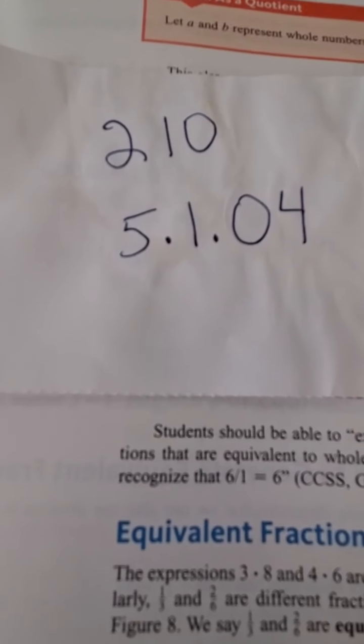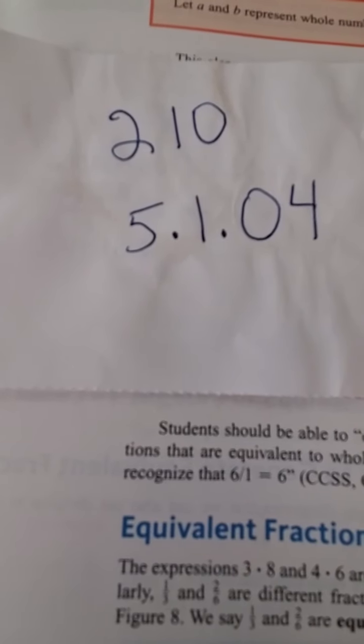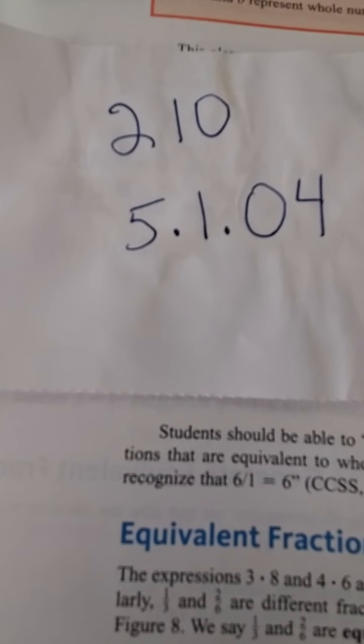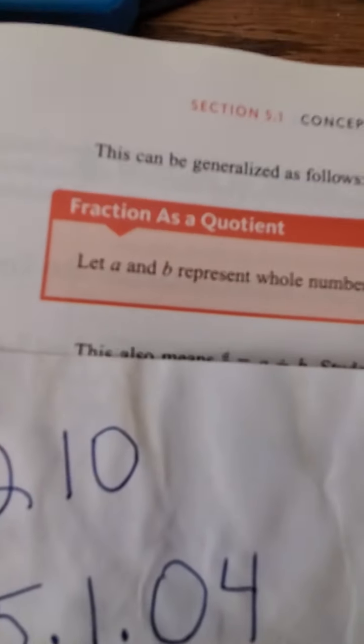In this video, I wanted to discuss two very important topics, and I think they're easier illustrated in the textbook. Anyway, one is that if A and B represent whole numbers and B does not equal 0, then A divided by B is equal to A over B. These are just two different ways of saying the same thing.